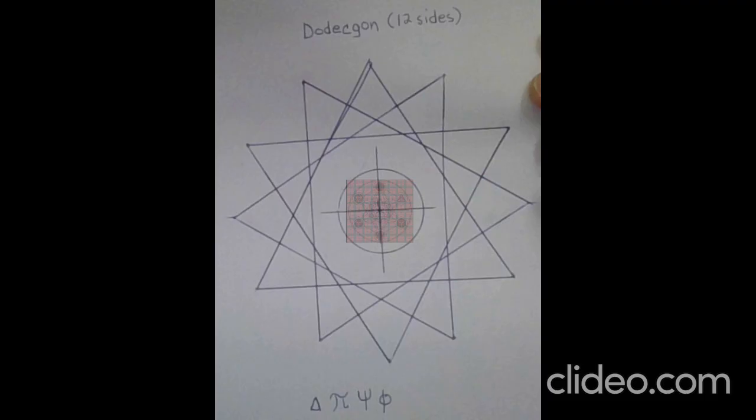So here we have the dodecahedron, which is delta. We have the Metatron's cube, which is space. And then we have the I Ching, which is energy. So we have delta, we have pi, and we have psi. So let's go to the next.